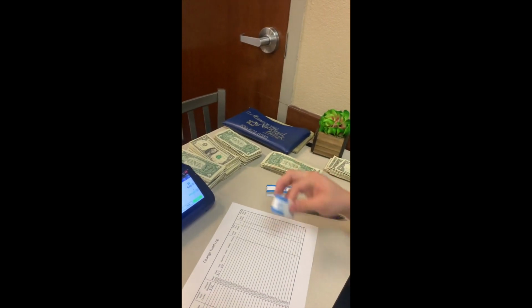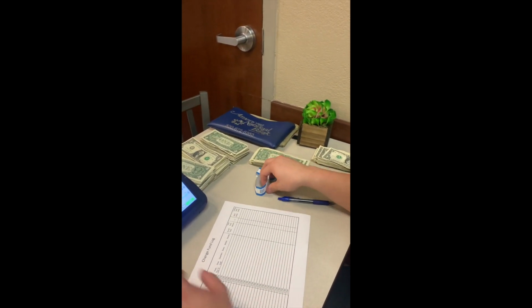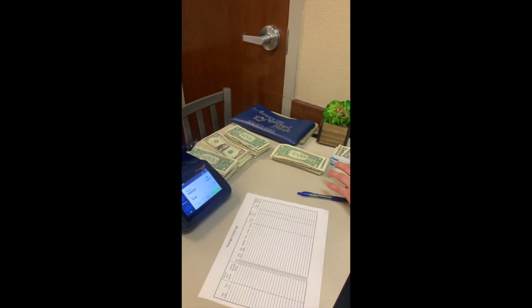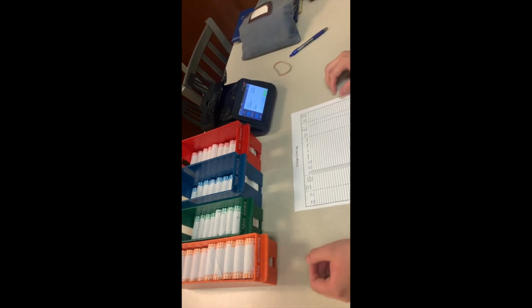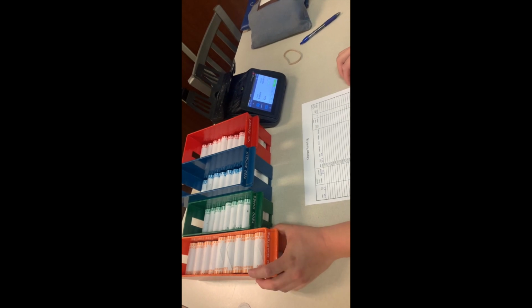Lastly, you would wrap all bundles back up. You can go ahead and get rubber bands from the office and place them back in the bag. Okay, now the last step we have to do are all of our coins.